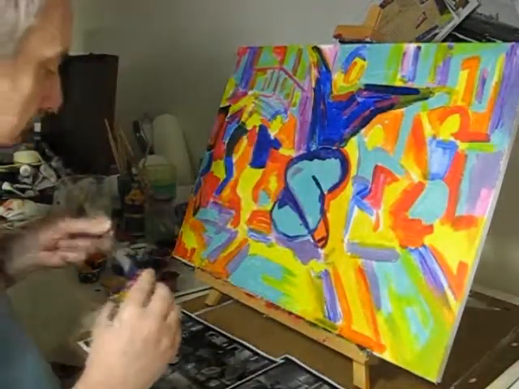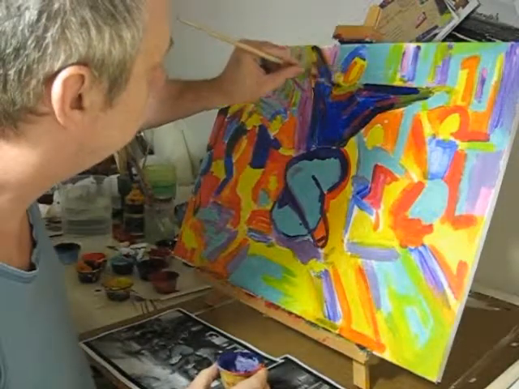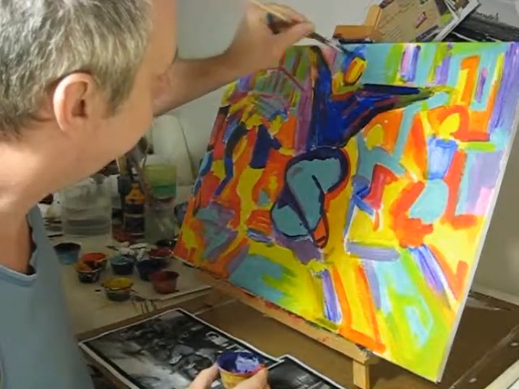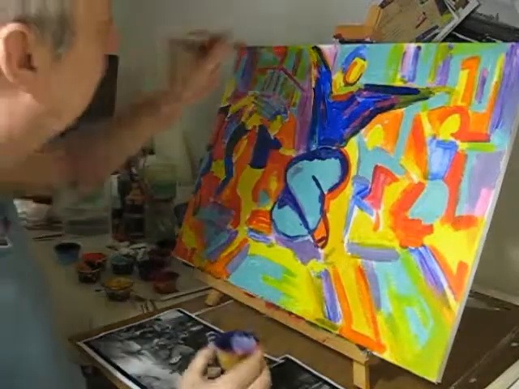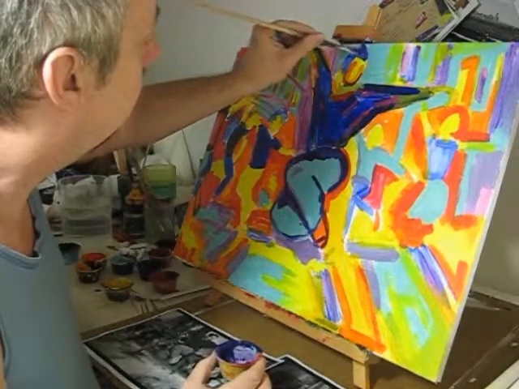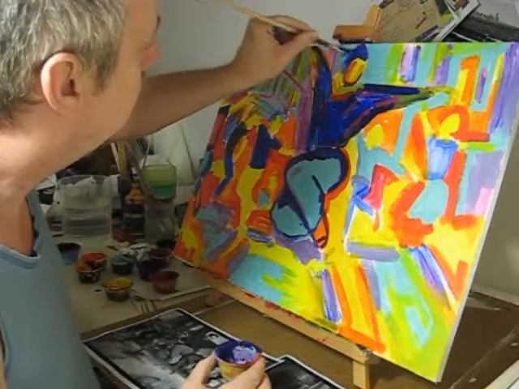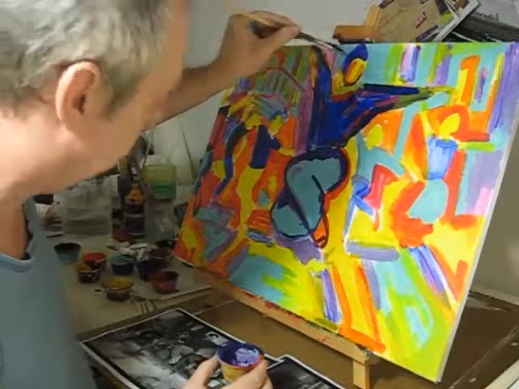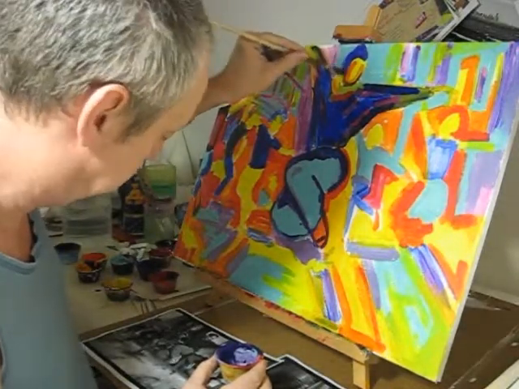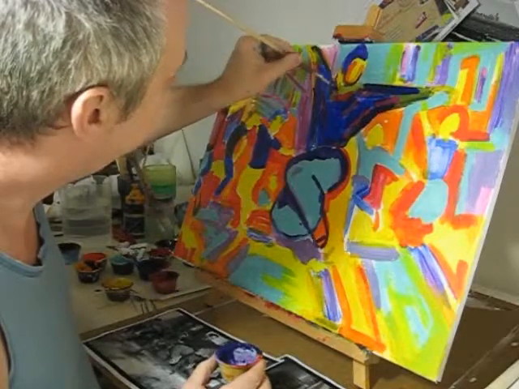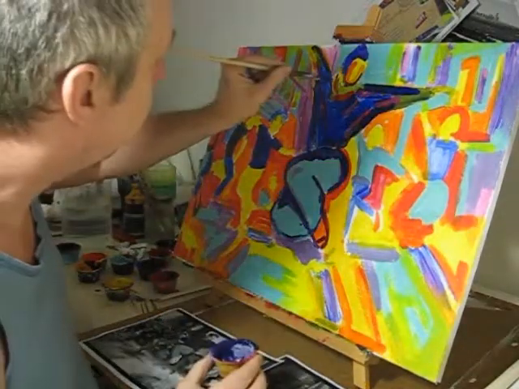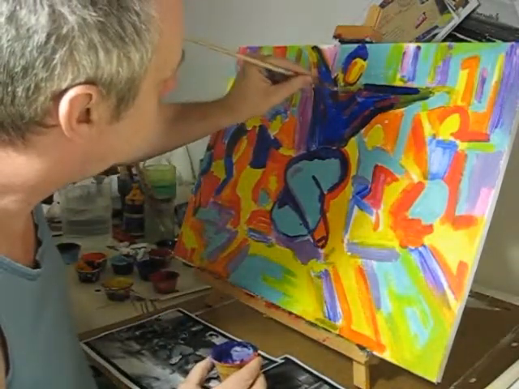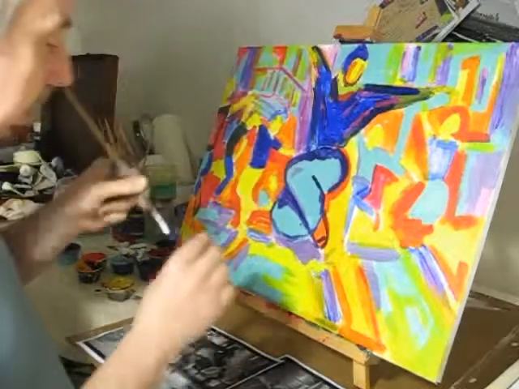So just going to define the face a bit here and give him some hair, blue hair, nothing beats it. Probably won't stay blue though, but I don't know. I like colourful paintings. I've tried toning it down, and I always end up going back to fairly saturated colours, so I'm probably too old to change now.